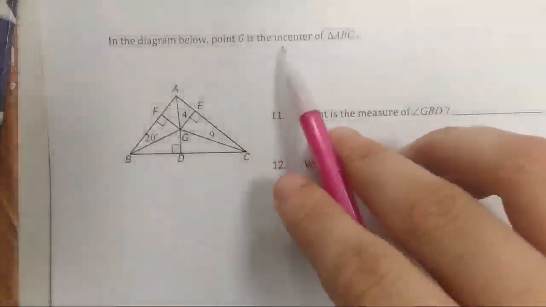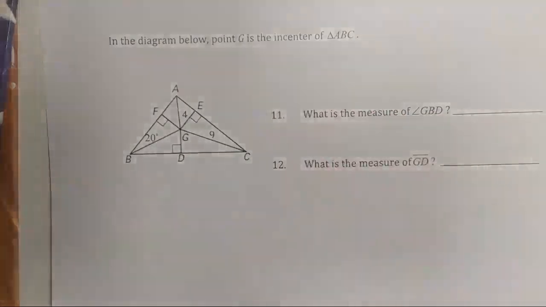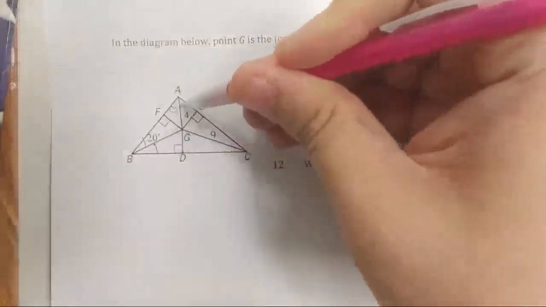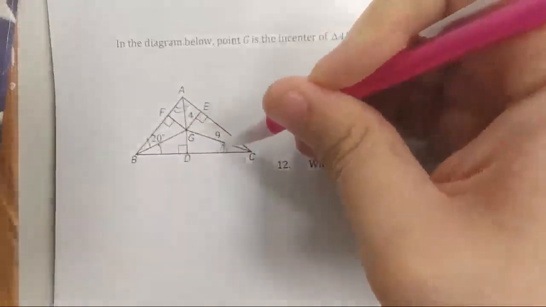Hey, this is the in-center. What is the in-center again? Oh, the in-center is the intersection of all the angle bisectors. So that means this angle is matched to this, matched to this, and this should match to this.